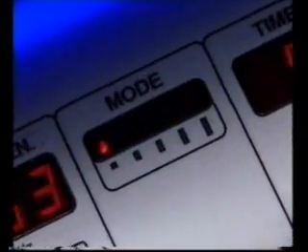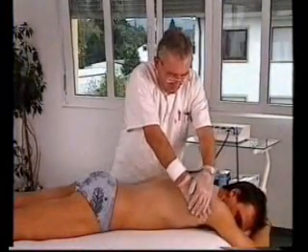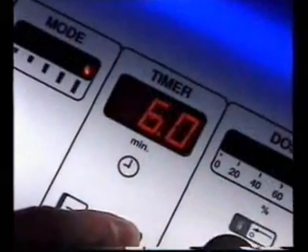The mode function alters the resonant vibration, which can be adjusted from slight to intense. This happens by varying the ratio of pulse time and interval time.